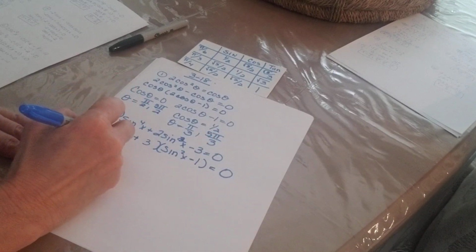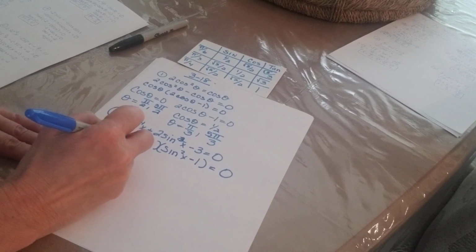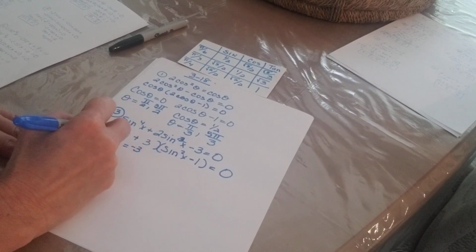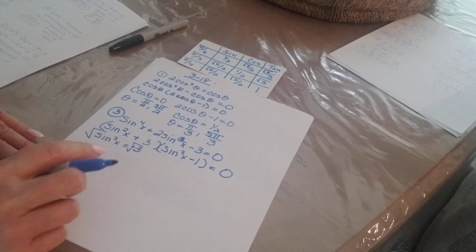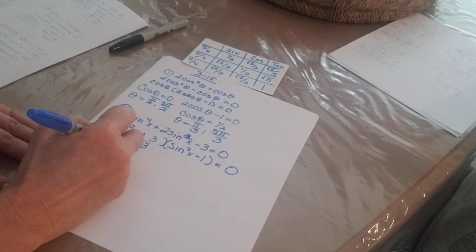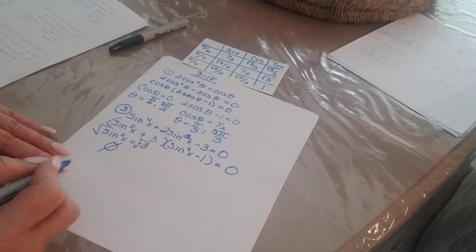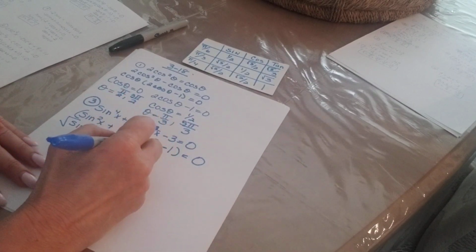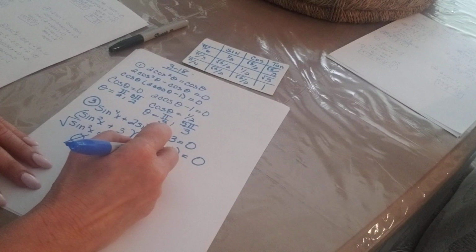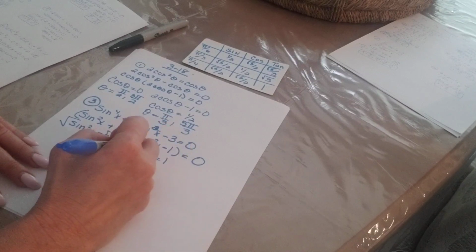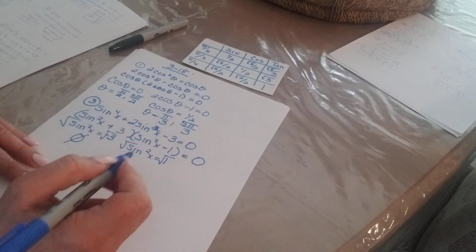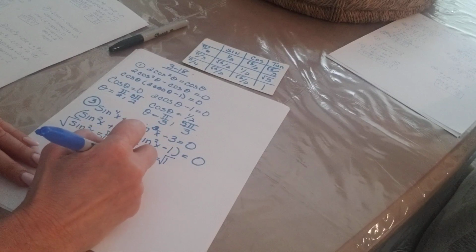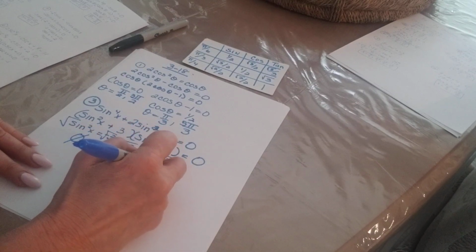When I solve this, it's sine squared x equals negative 3, square root to get rid of that squared, and you're going to have nothing that exists because you can't square root a negative. Over here, it's going to be sine squared x equals 1. Square root is going to be, again, positive and negative 1.